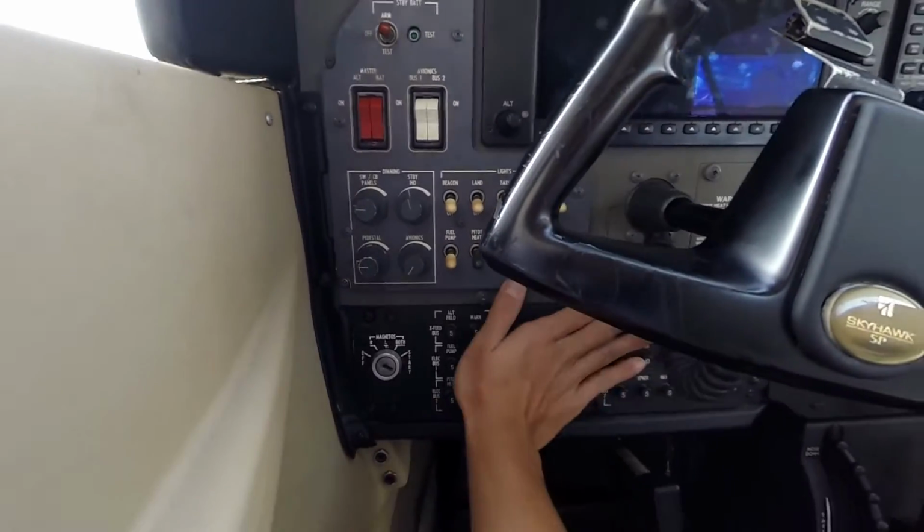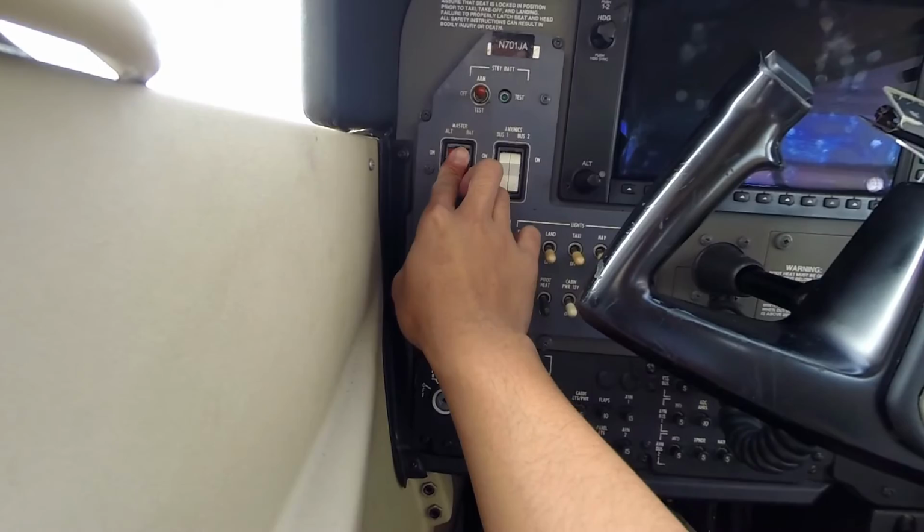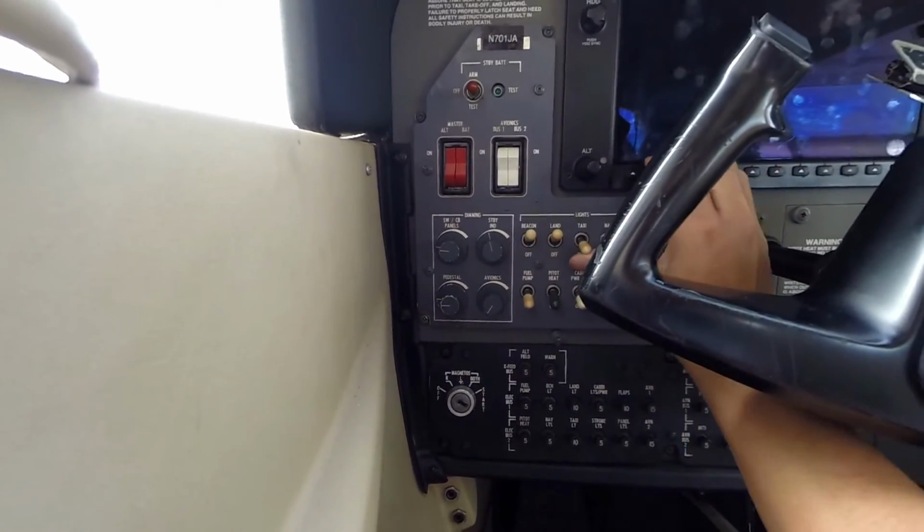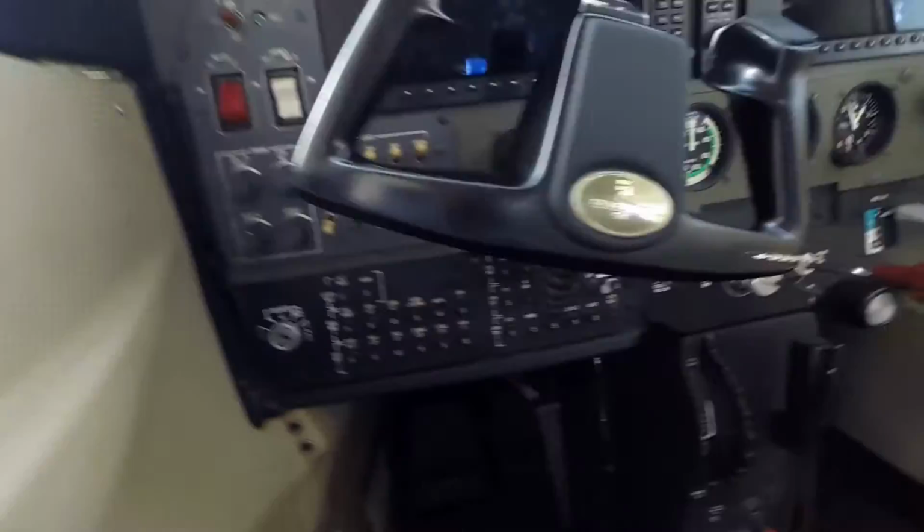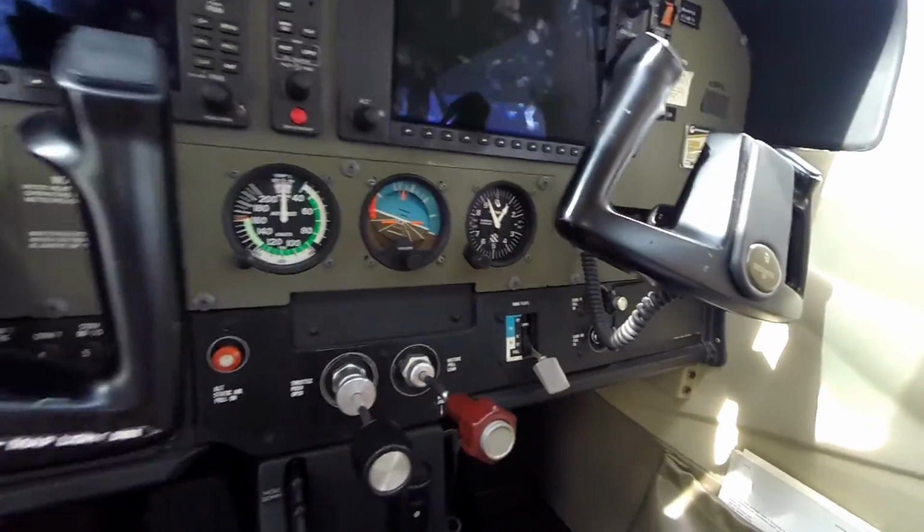So make sure it's all off, circuit breakers all in. So all on, turn on all the lights and flaps, and after that we go outside.